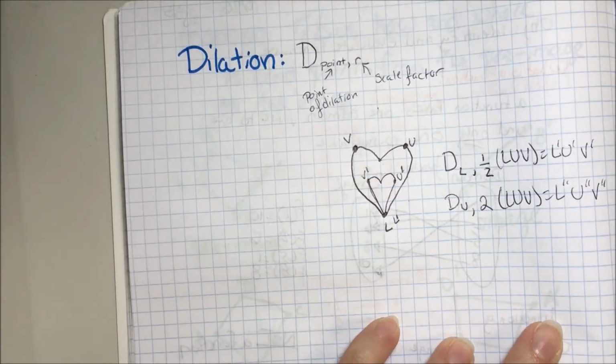Transformation. Justin Davis, please come to the main office. Justin Davis, please come to the main office.